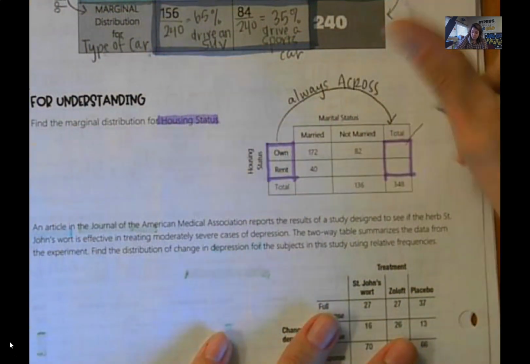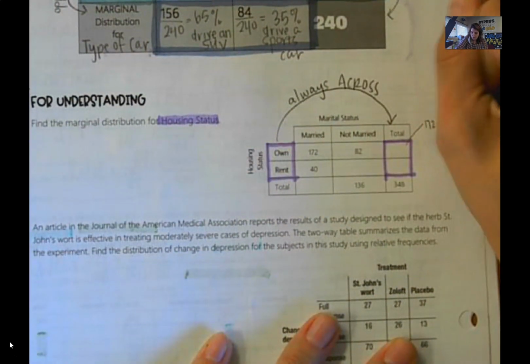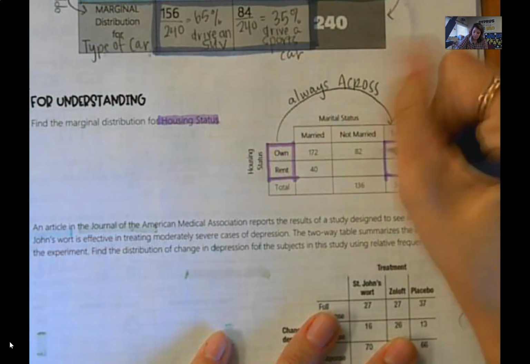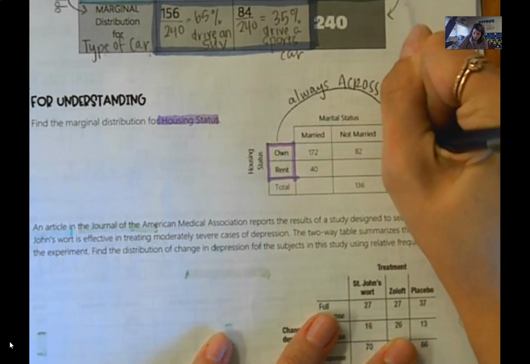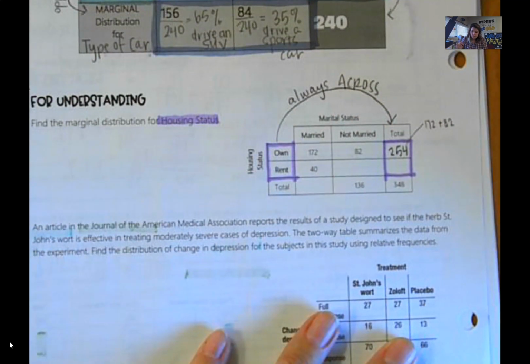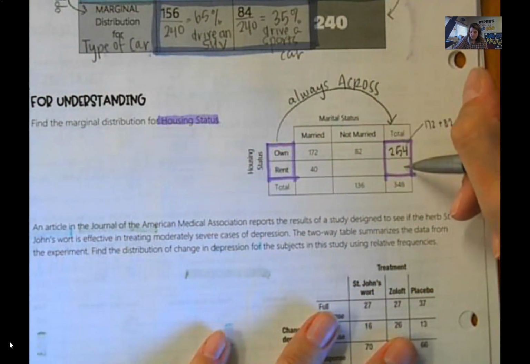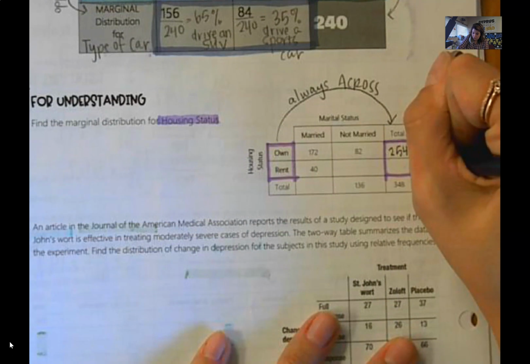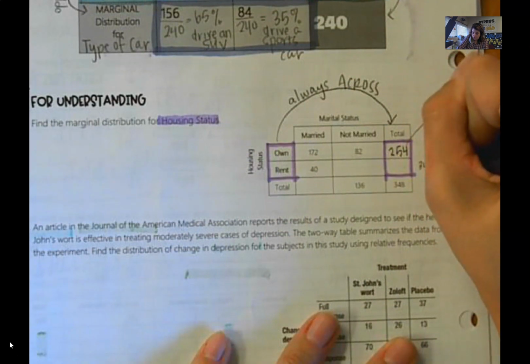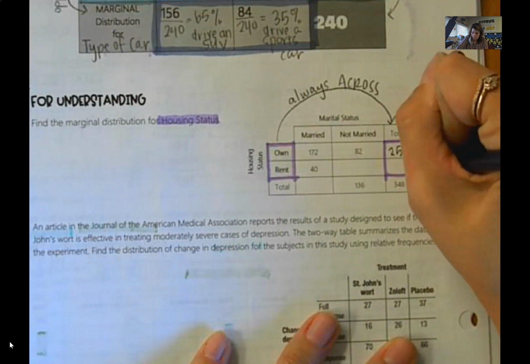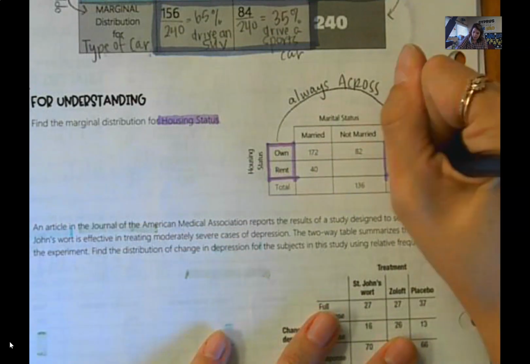So to find this box, we would do 172 plus 82. That's going to give us 254. Okay, to find this box, I would just do 348 minus 254. That's going to give you 94.